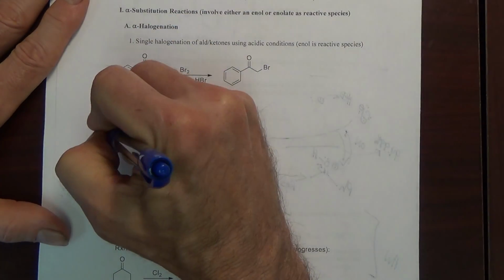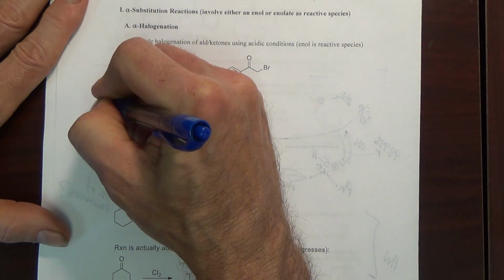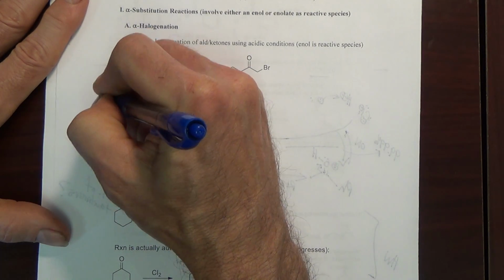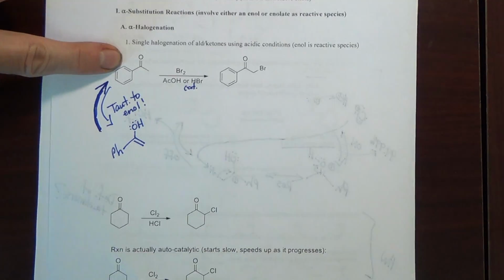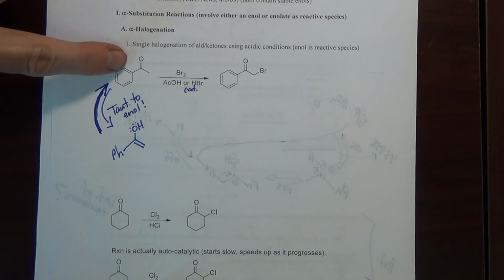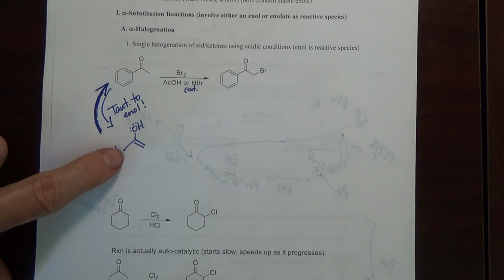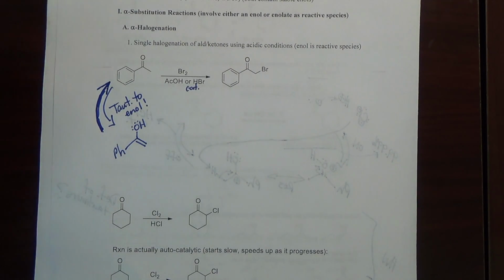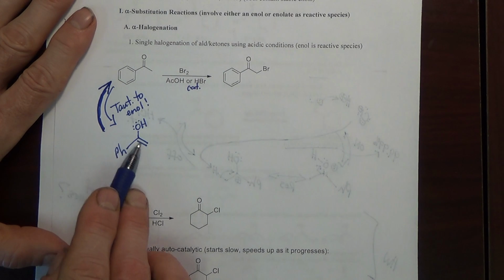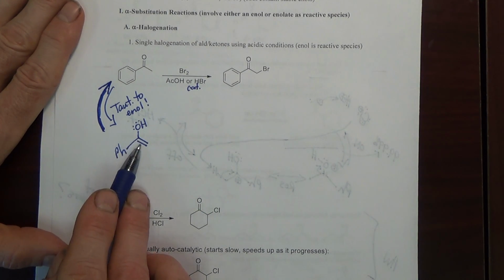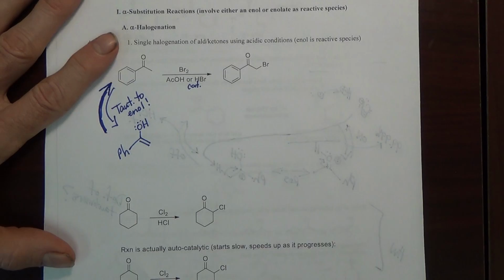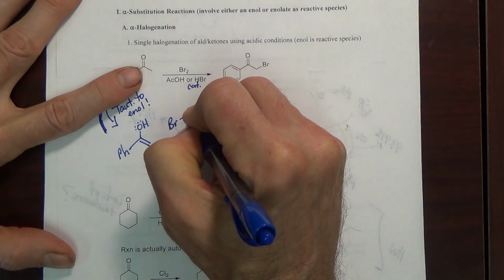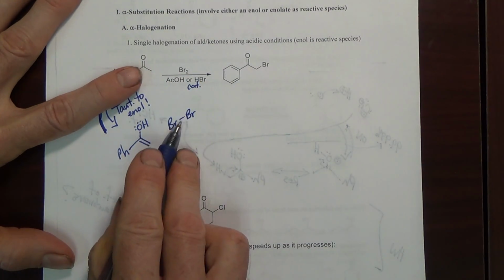Now again, this is the highly favored form in most cases. That doesn't mean we can't have a little bit of this. And from there, focus on the alkene. Have you ever seen an alkene react with elemental halogen? Yes, that's one of the first reactions we did in Organic 1. And at that point, the alkene can react with the electrophilic bromine.